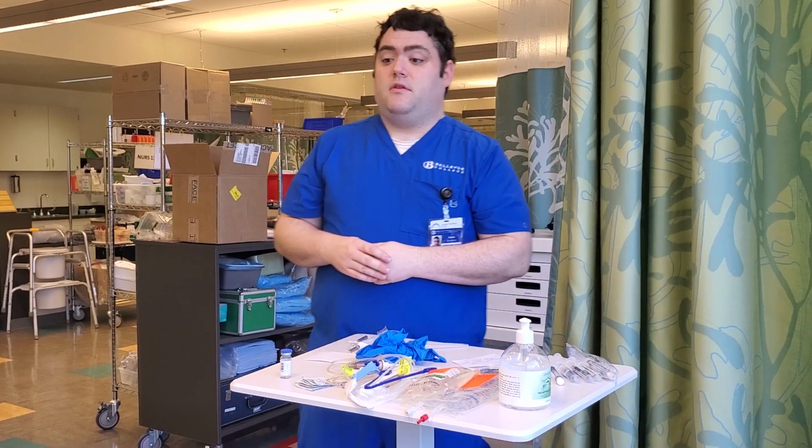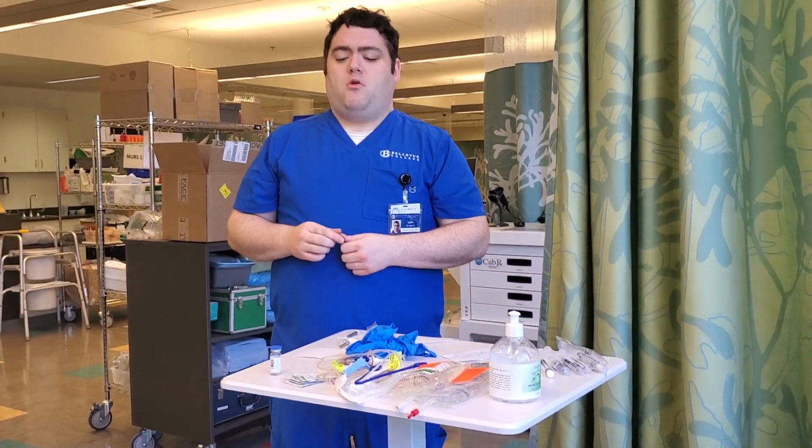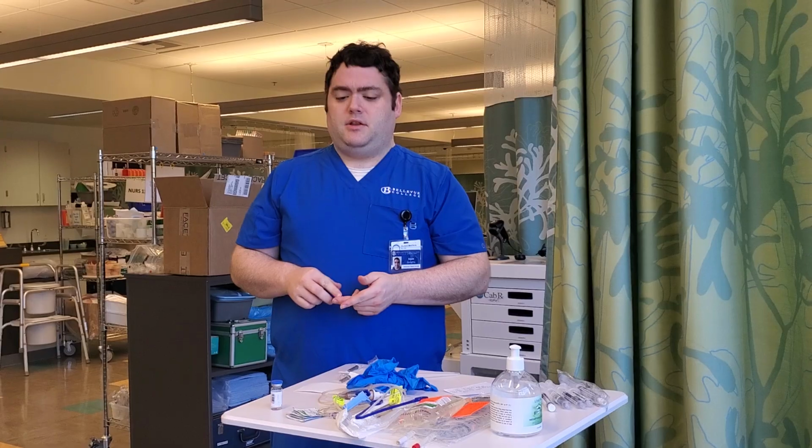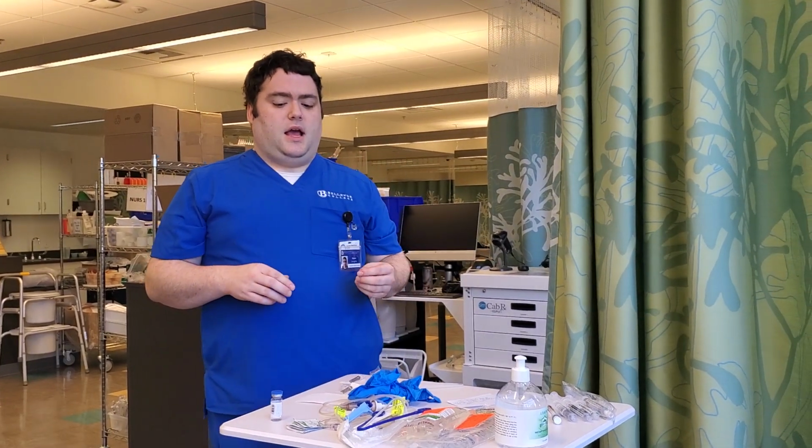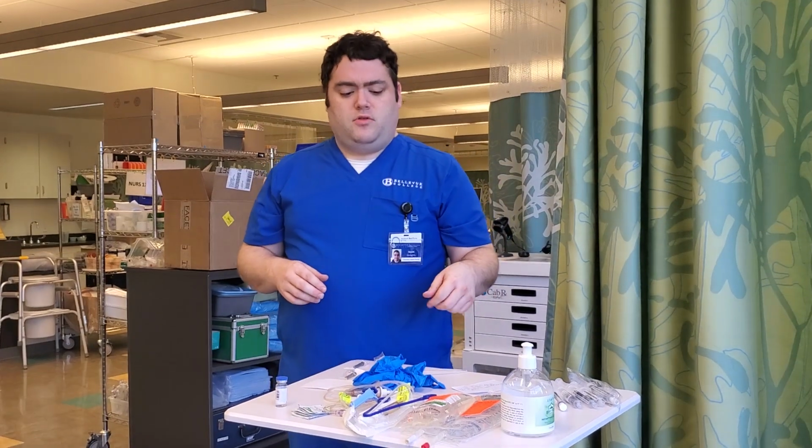As I said, we're looking at the expiration dates for each one, and we're doing the 5 rights for all of them. That would be right patient, right medication, right dose, right route, and right time. And so now over to the IV fluids.